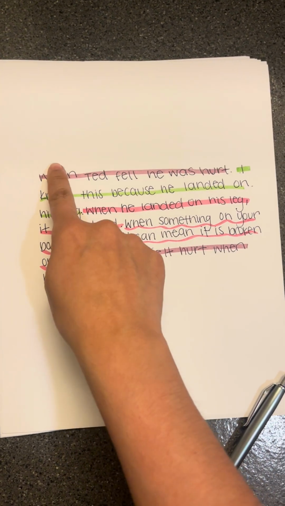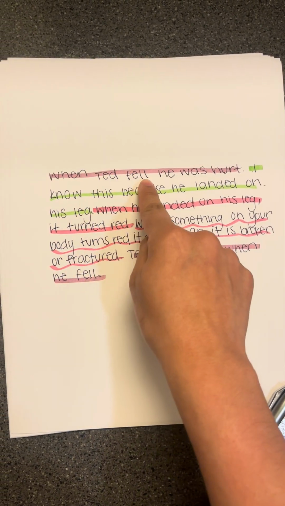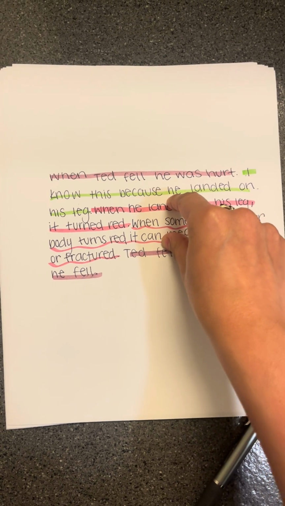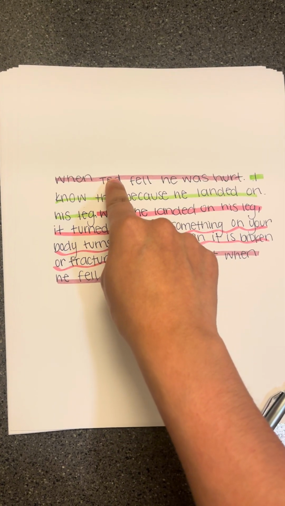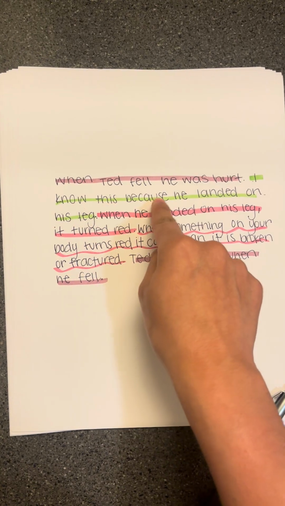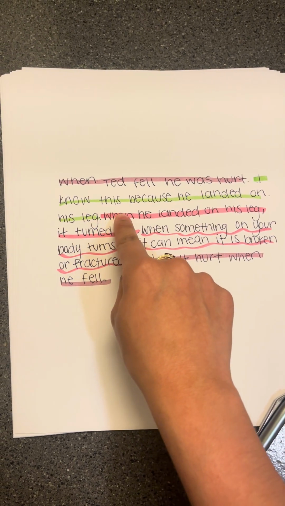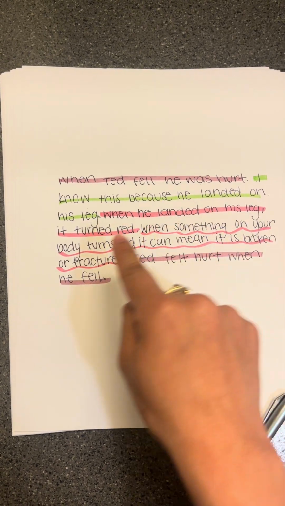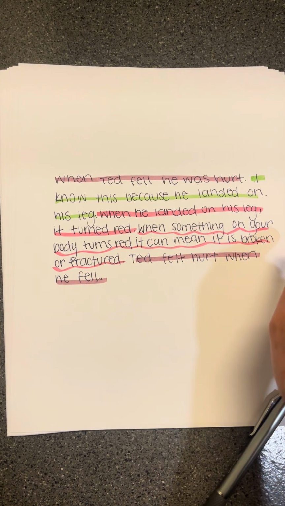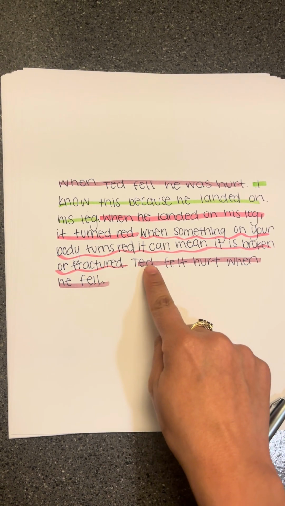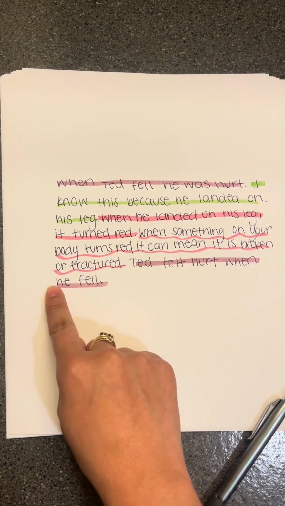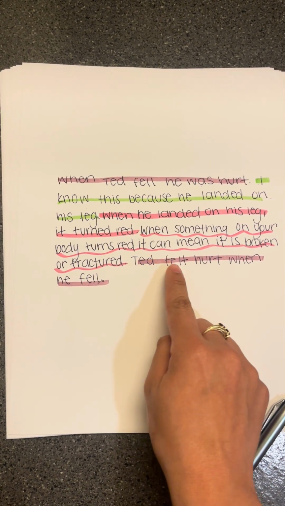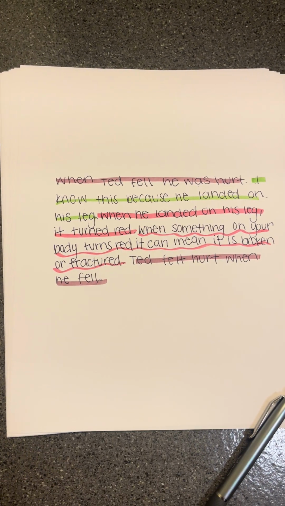All right, so I have my introduction. When Ted fell, he was hurt. And in my supporting details, I'm going to talk about why he was hurt when he fell. I know this because he landed on his leg. When he landed on his leg, it turned red. When something on your body turns red, it can mean it is broken or fractured. And then I'm going to conclude my paragraph, tying it back to the main idea. Ted felt hurt when he fell.